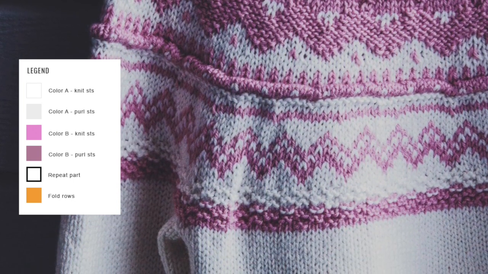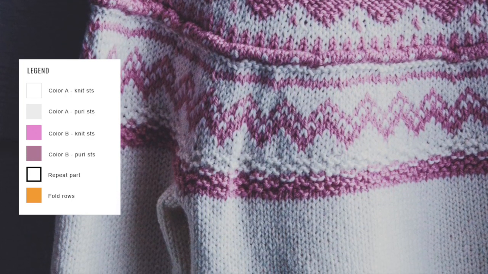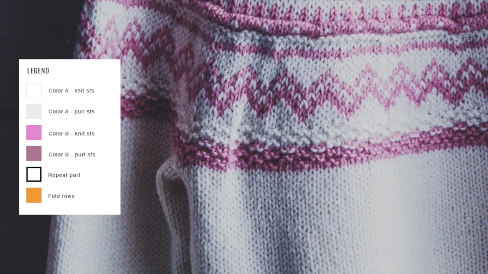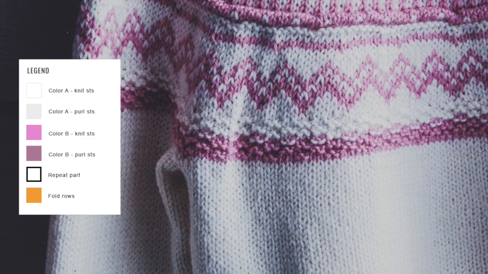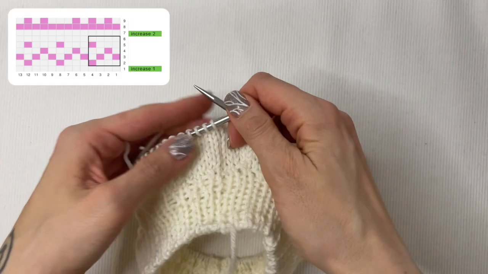You will see it better when we open some fragments of the whole chart. And finally, a yellow color that I use here to show folding rows that will be folded together at one point of the chart. I'm not going to show the whole chart here in the video, which you can find in the pattern, but I want to show you some parts of this that are crucial to explaining.